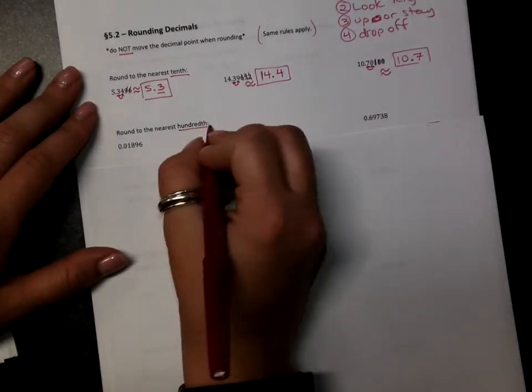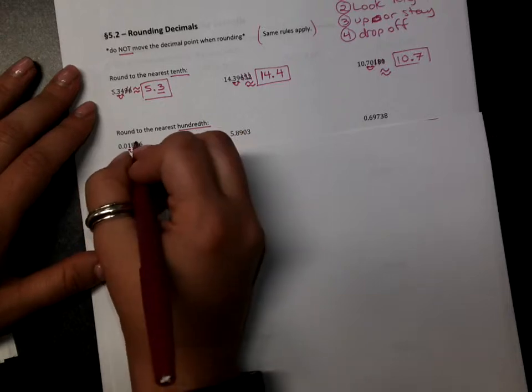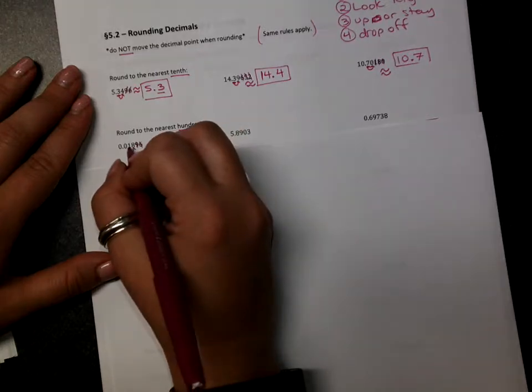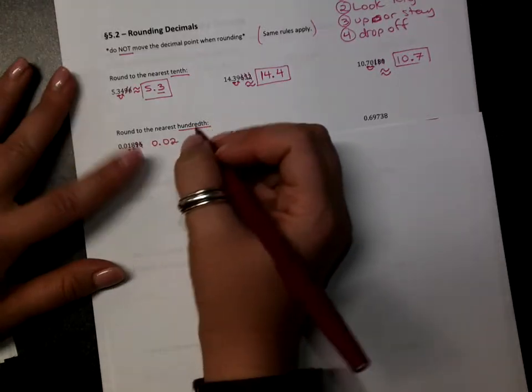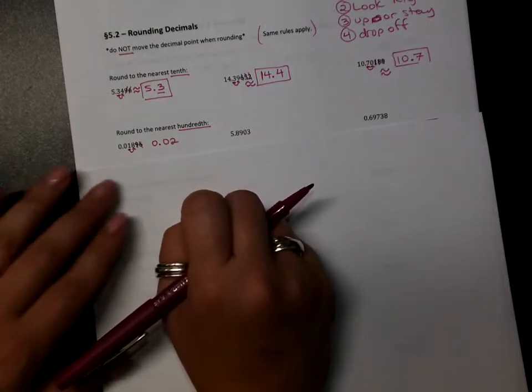Alright, let's try it again with the nearest hundredth. That's the second place, so I'm going to underline the second place, look immediately to the right, and ignore the rest. So I have 0.0. The 8 tells me to change the 1 to a 2. And then again, you can drop off anything after the place where you're rounding.